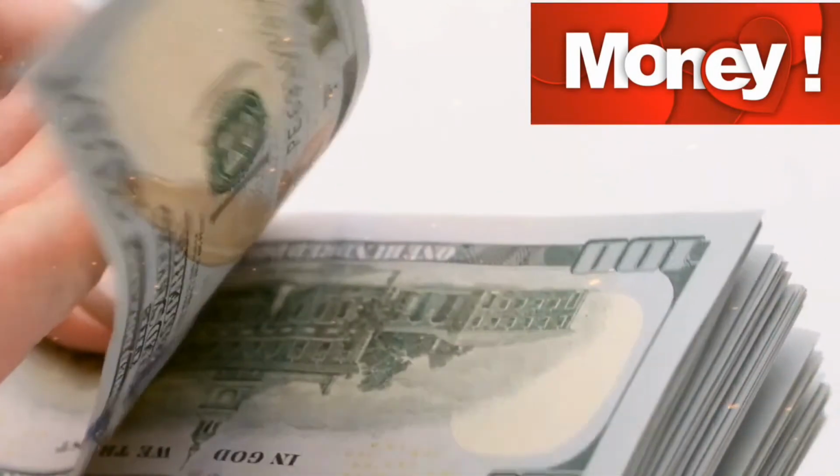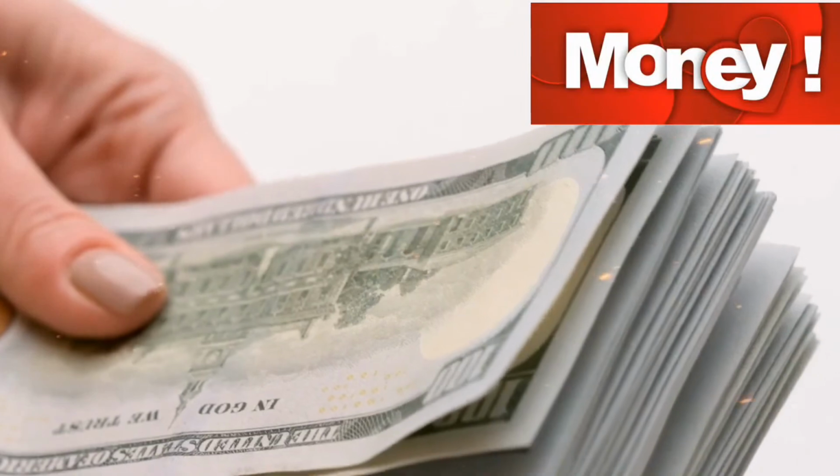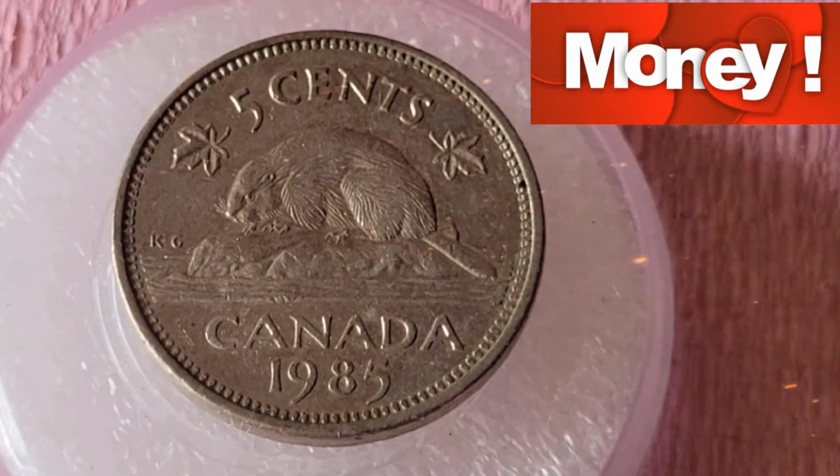The significance of the beaver design. Historical significance of the beaver as a symbol of Canada. Introduction of the beaver design by artist G. E. Kruger Gray in 1937. The coin's symbolic representation of Canada's fur trade history.